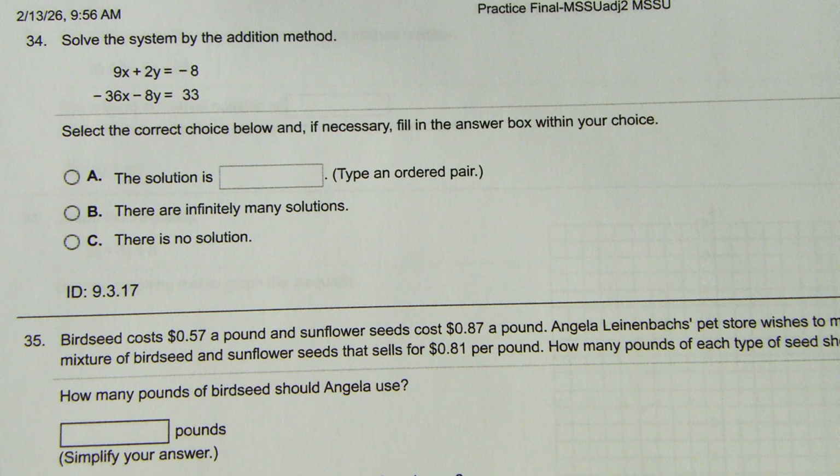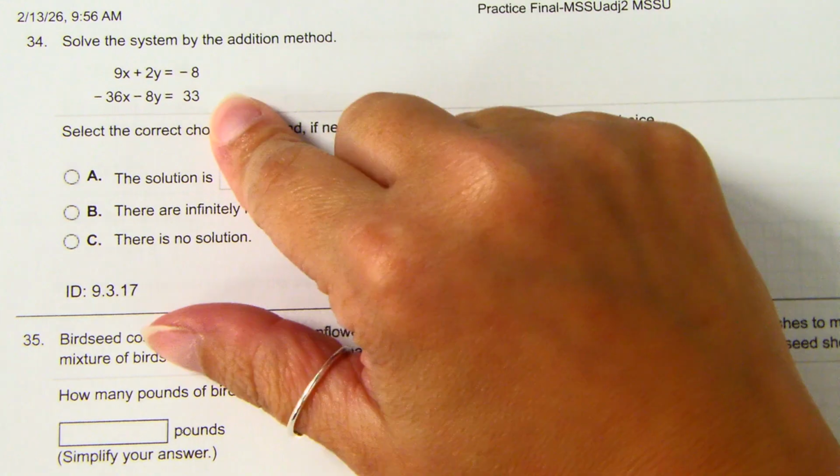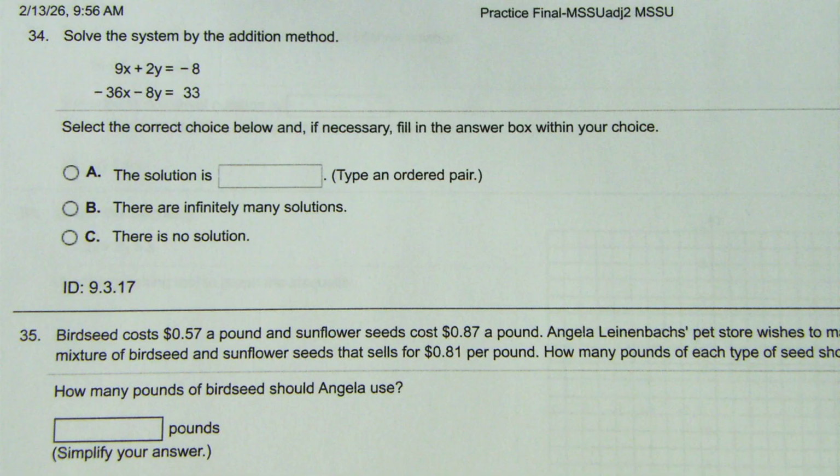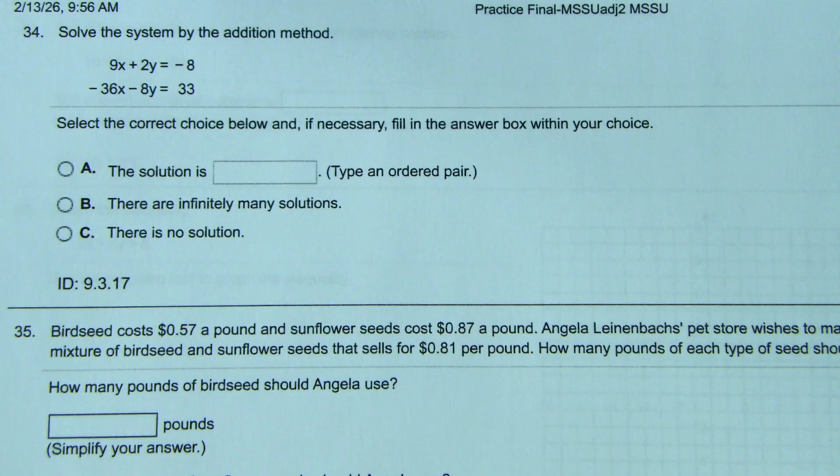And so it's already set up nice and neat for me in that my x's are lined up, my y's are lined up, and my numbers are lined up. But if I were to add them right now, my x's wouldn't go away and my y's wouldn't go away, so it's not ready. I'm going to have to multiply one or both of my equations by a constant so that one of my variables will cancel. And honestly, I'd rather play with the smaller numbers, so I'm going to try and get rid of my y's.